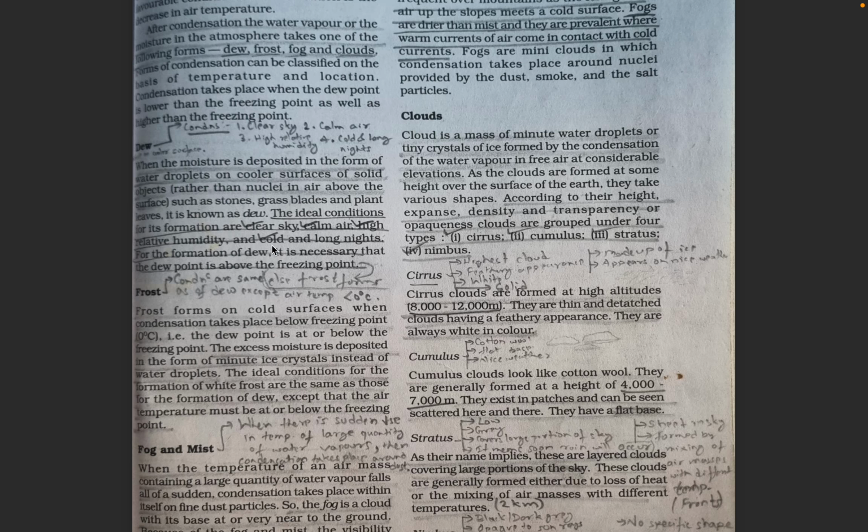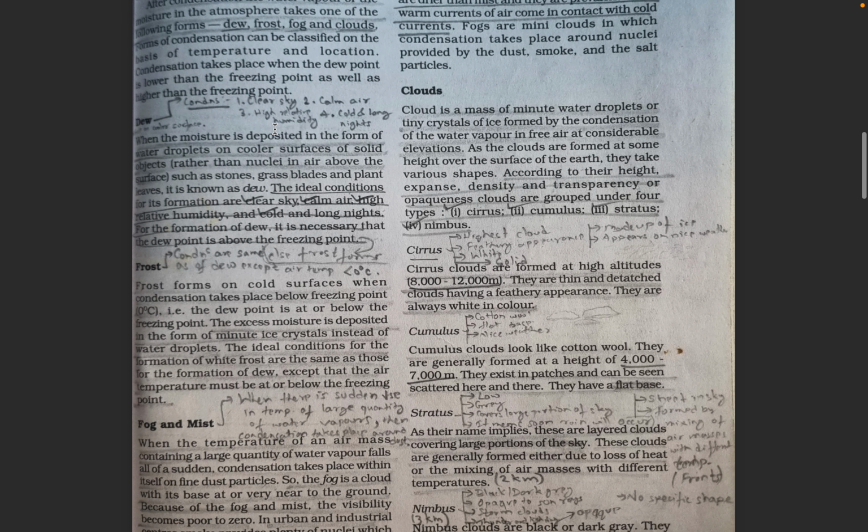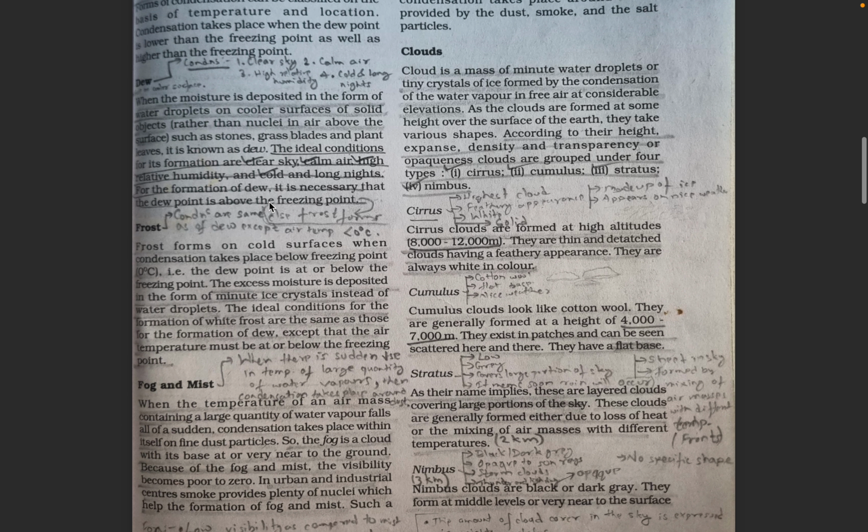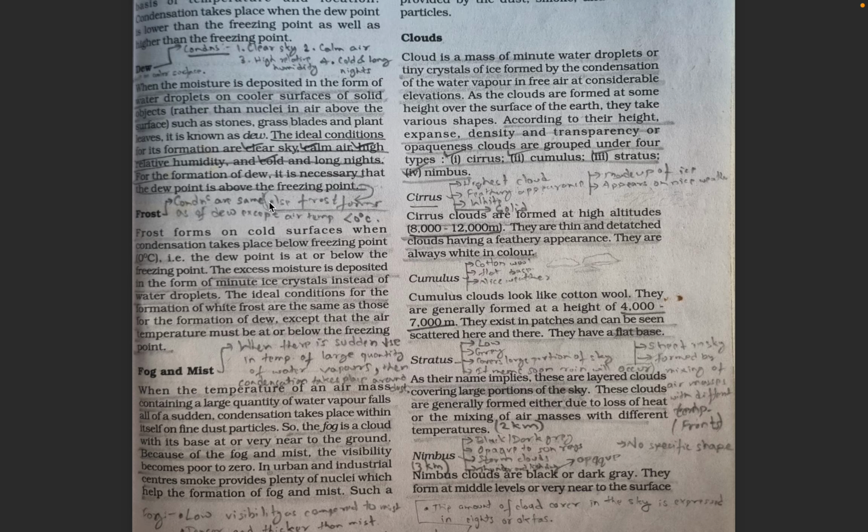naturally occurs. So what are the ideal conditions for the dew? The first one is the clear sky, the second one is calm air, the third one is high relative humidity, and the fourth is long and cold nights. So mostly we see dew in February, March, and initial April, and also in October, November, December, January. So these are the conditions and the time period when the dew occurs.